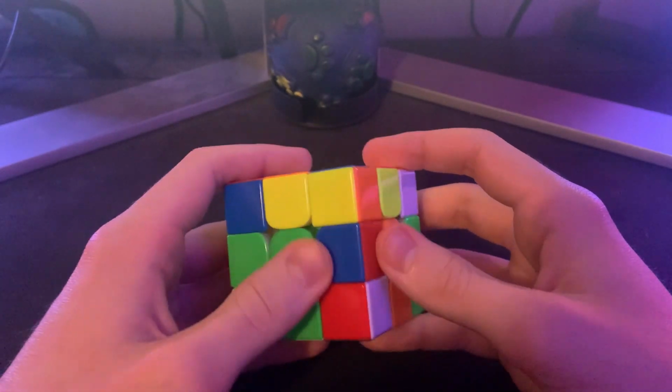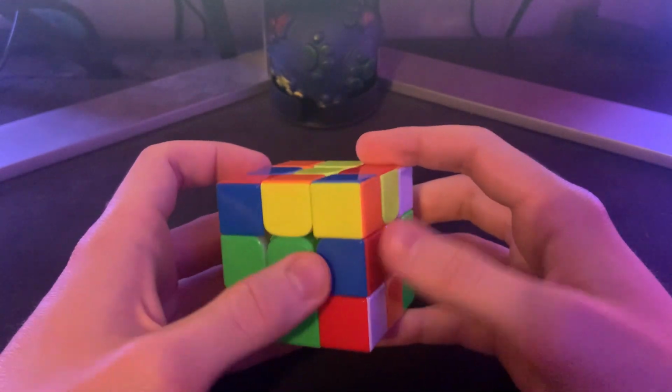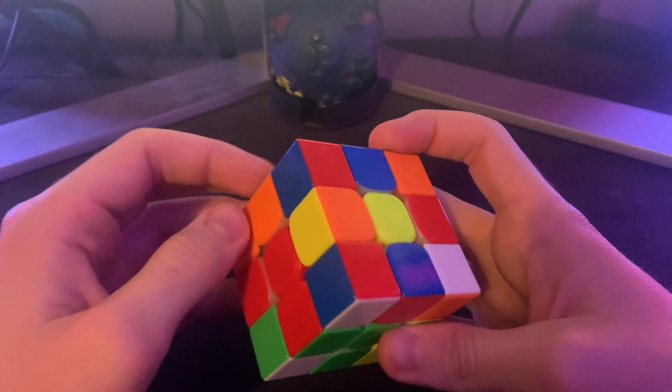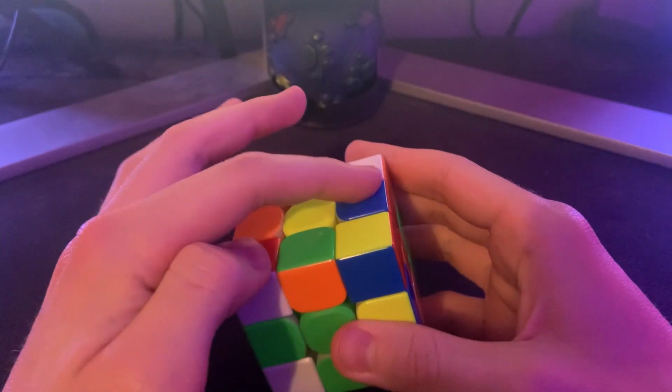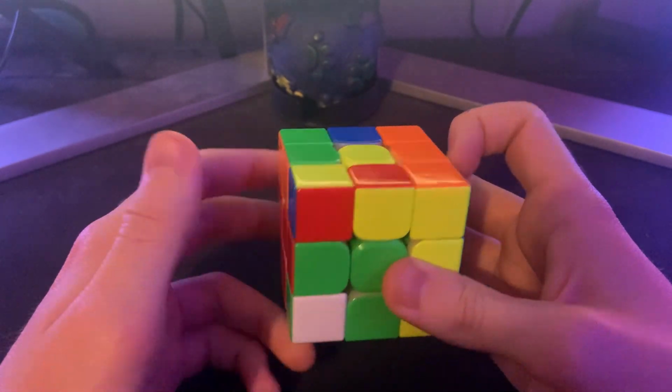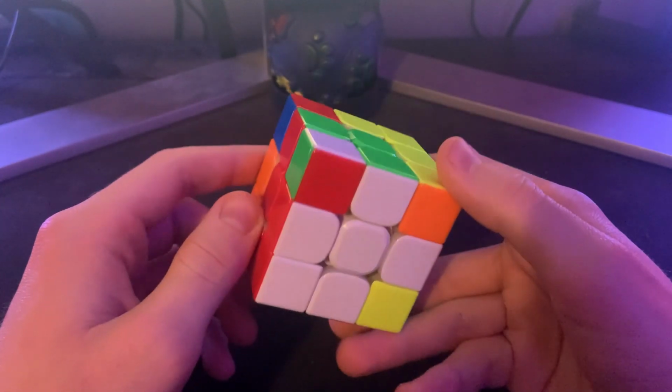The same thing is done from the similar column back here. The edge is still oriented, so we take it out. It needs to go into this column right here, so we would use it to break this apart, and then we would simply insert into the back slot with no rotations.